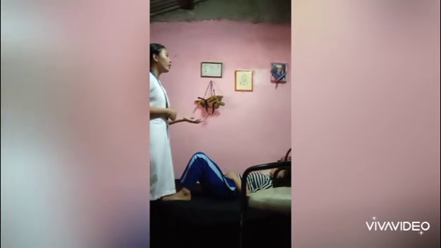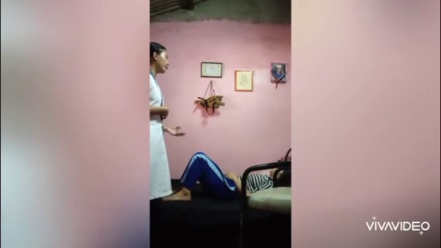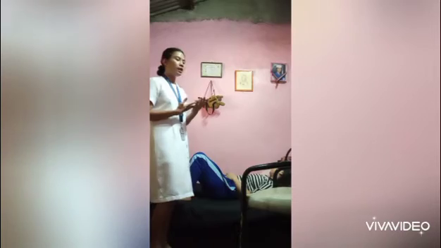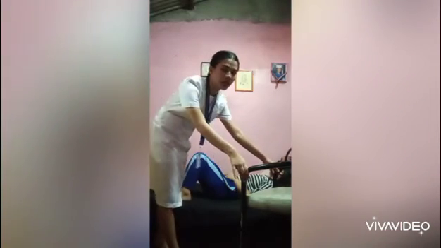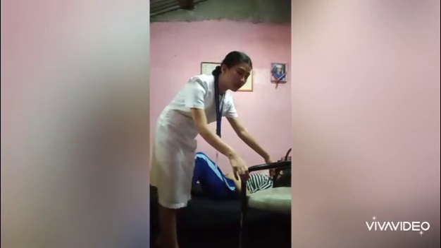Next, we will be transferring the patient from bed to chair. First, assemble the things that we will be using. First is the chair. So assume that this is a wheelchair, and then the footwear and bathrobe and the gait belt. So assume that this is a gait belt.